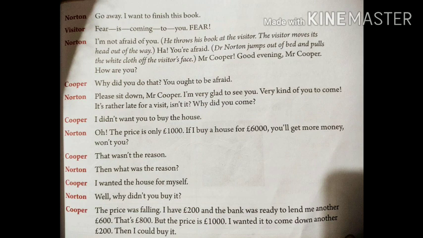Cooper. And how are you now? Cooper, why did you do that? You ought to be afraid. Cooper says to Dr. Norton, why did you do that? And you need to be afraid of me, right?